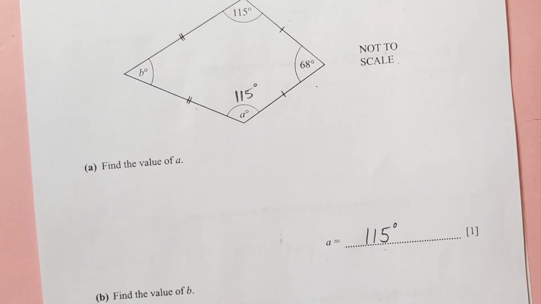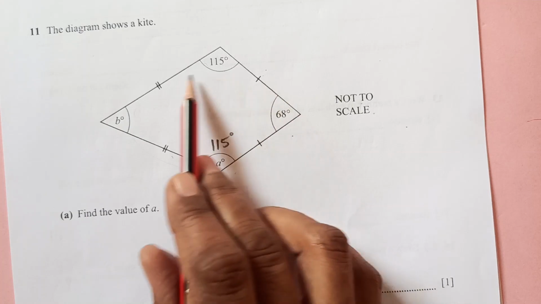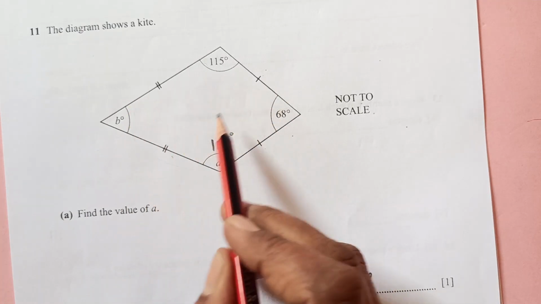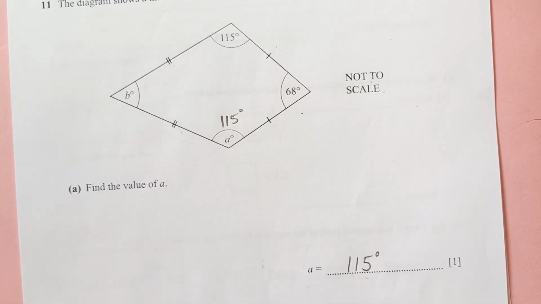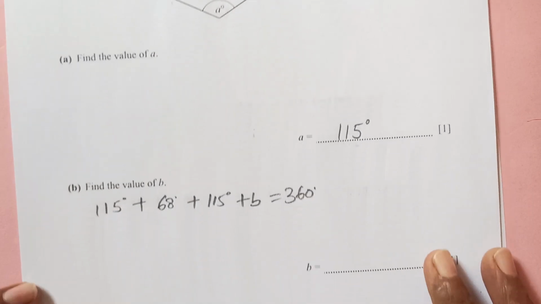Find the value of b. Now for b, this is also a quadrilateral. So that means the sum of all the angles is equal to 360. So we will do 115 plus 68 plus 115 plus b is equal to 360, right?